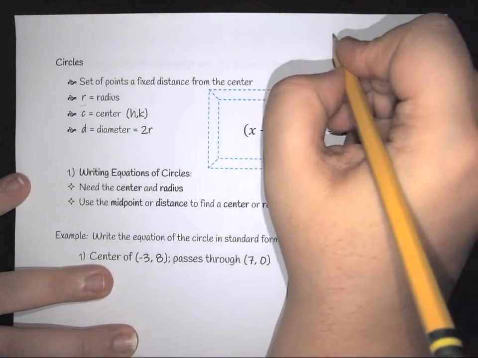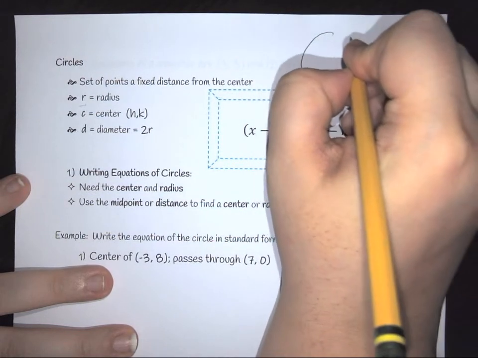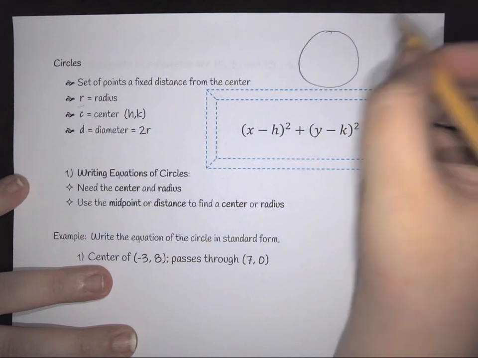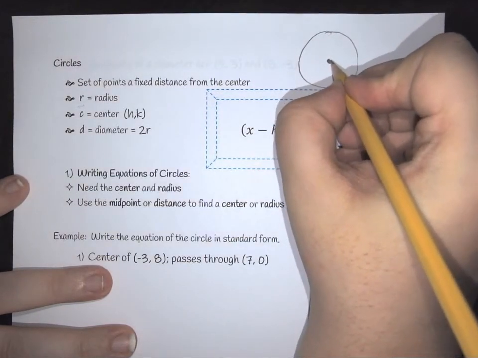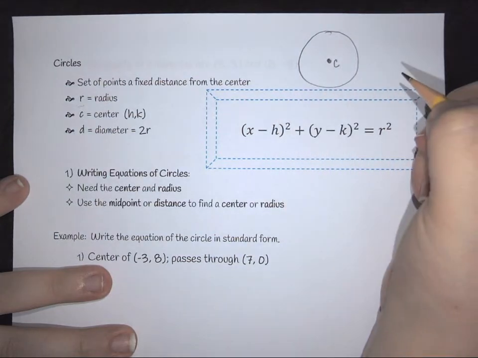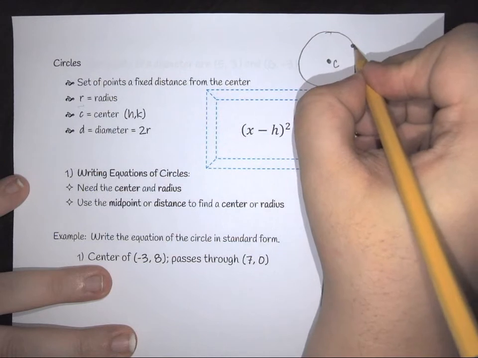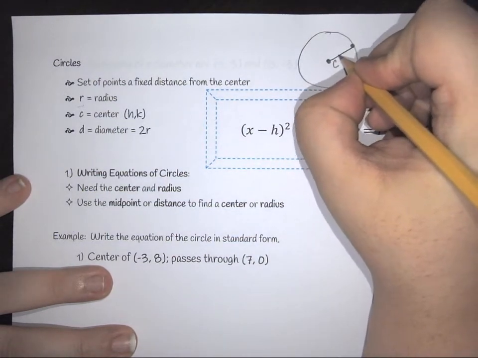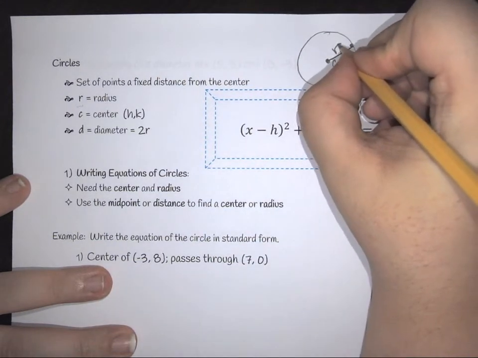So if we think about a circle here, let's go ahead and draw ourselves what I like to call a football, because unless you use a tool you're never going to be perfect. If we put our center here in the middle and I mark it with a C, when we have a point on the outer edge, the distance from my center to this outer point is considered your radius.